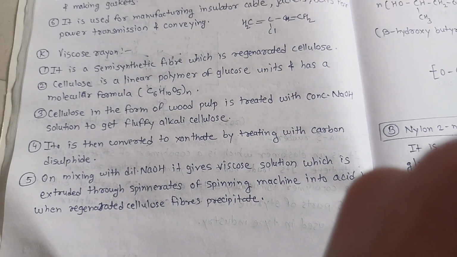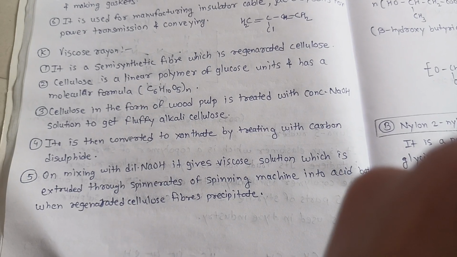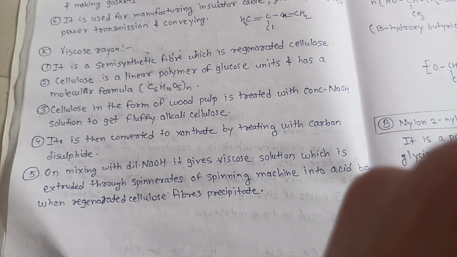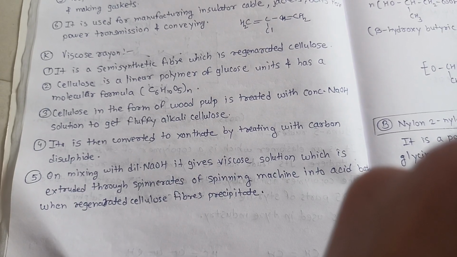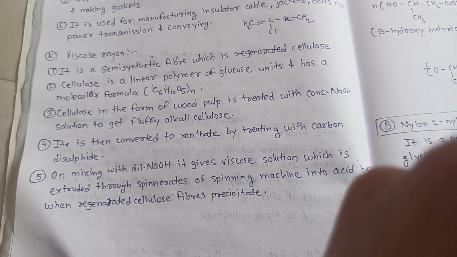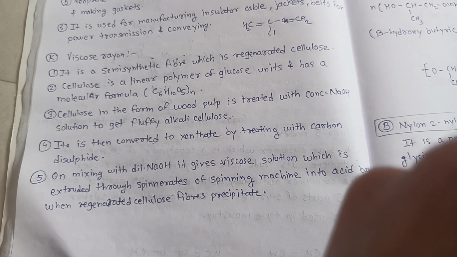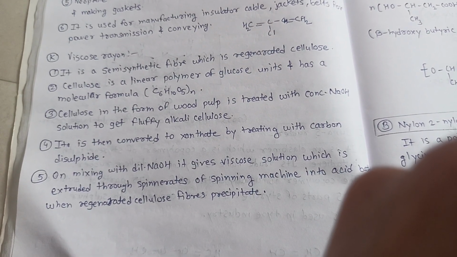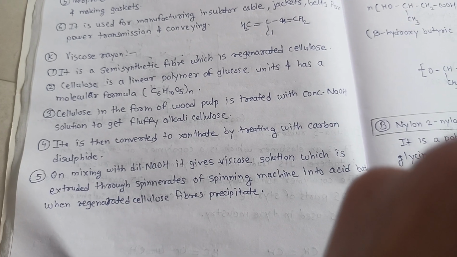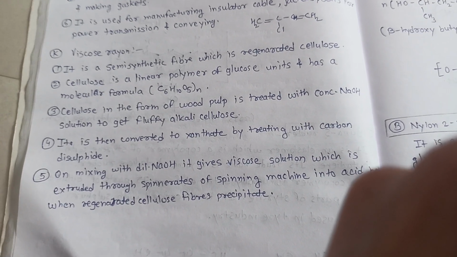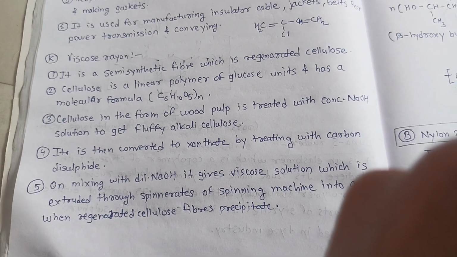The next polymer is viscose rayon. It is a semi-synthetic fiber which is regenerated cellulose. Cellulose is a linear polymer of glucose units and has a molecular formula (C6H10O5)n. Cellulose in the form of wood pulp is treated with conc NaOH solution to get fluffy alkali cellulose. It is then converted to xanthate by treating with carbon disulfide, that is CS2.